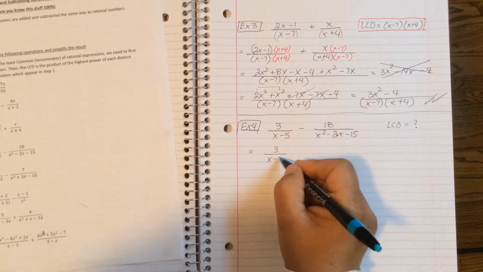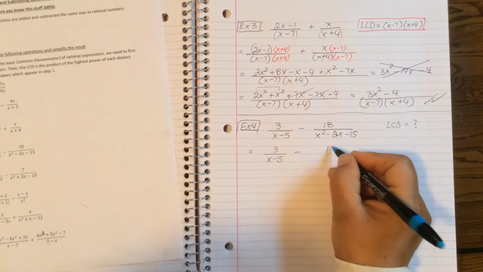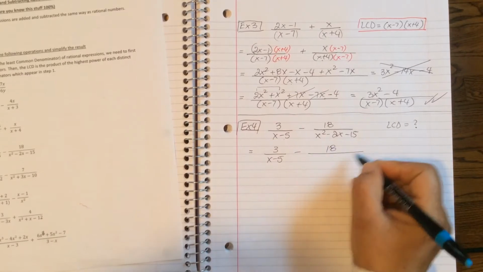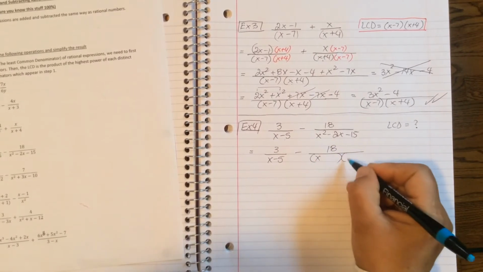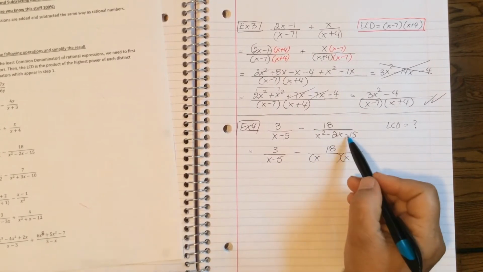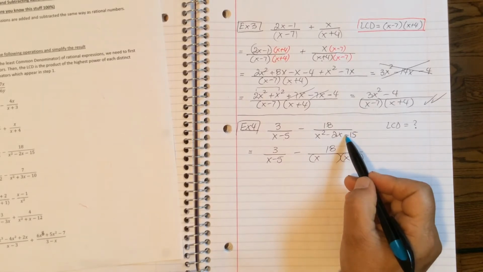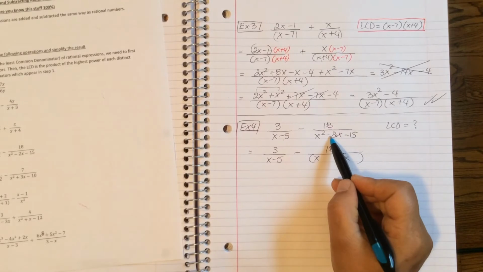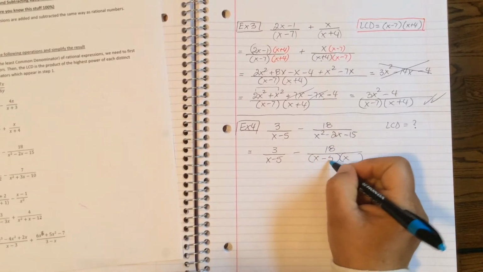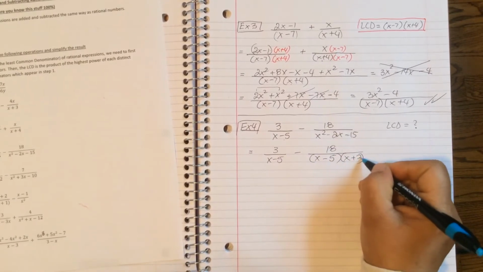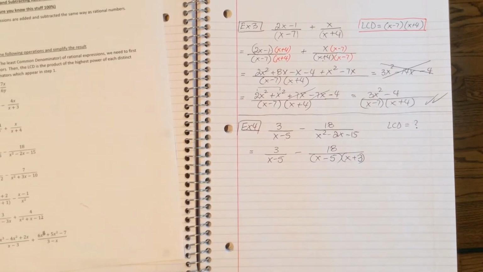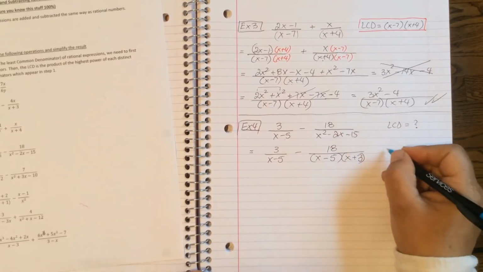So 3 over x minus 5 minus 18 over, this is factorable. As we said, negative 15 means different signs. This is the product of two numbers that have different signs. The largest is negative, which is negative 5 and positive 3. So now I have to think for the LCD.